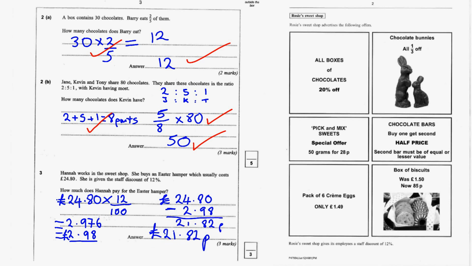That's my answer. Okay, again, how do we mark it? 1 mark for finding out 12%, the other one for taking 12% away from the original price, and the 3rd mark for my right answer.